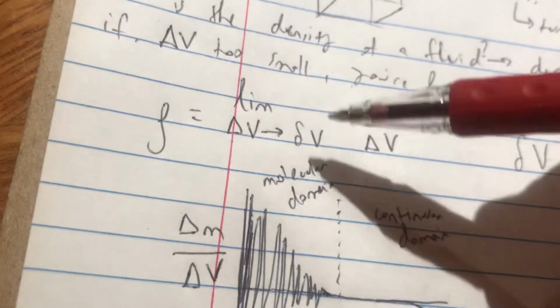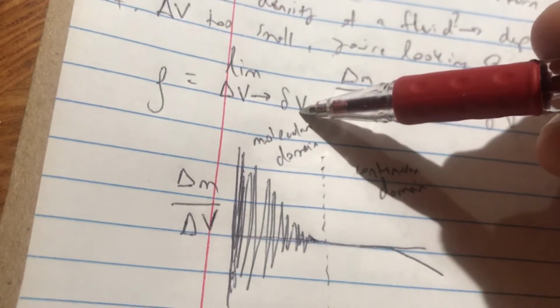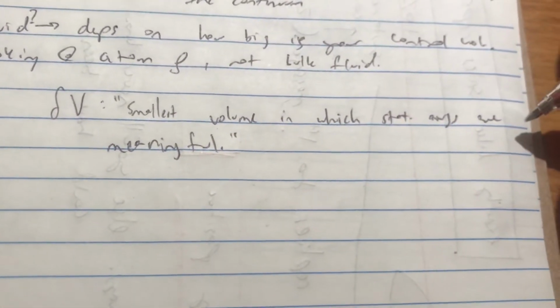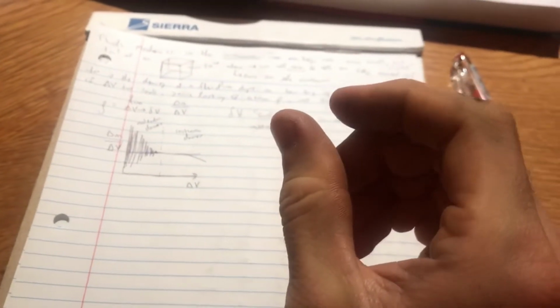Now, fortunately, there is something that we do have, which is this differential term, or del V. It's basically the smallest volume in which we have statistical averages that are meaningful. What I mean by that is we have a control volume that is sufficiently big so that we have enough atoms so that we can look at statistical averages of the group's behavior. And it's not too small so that we're now looking at individual particles and we have to worry about quantum mechanics, but it's not so big that we no longer have to worry about it.